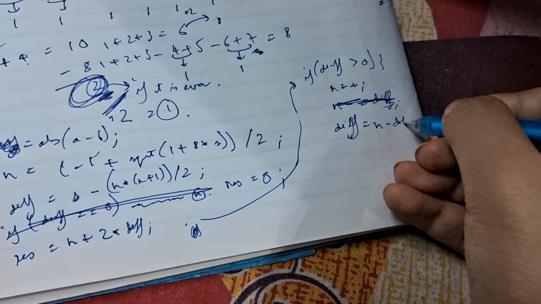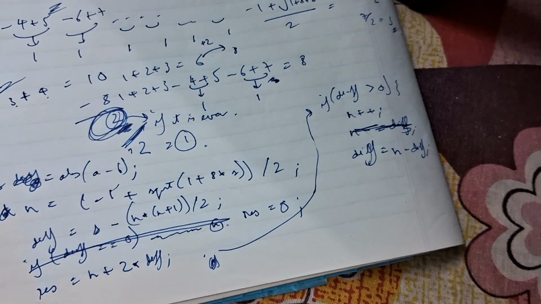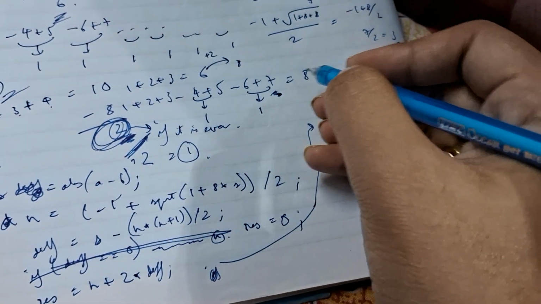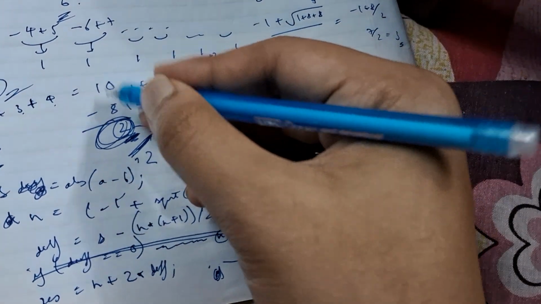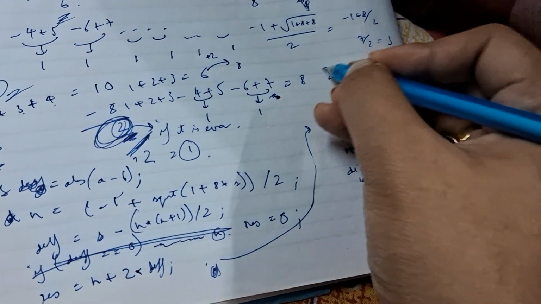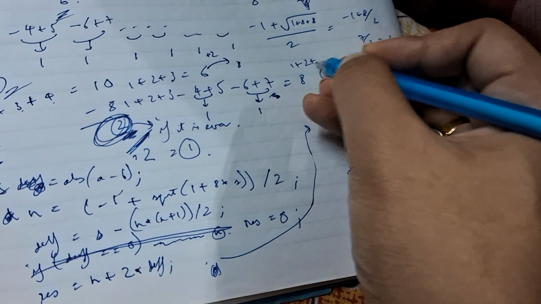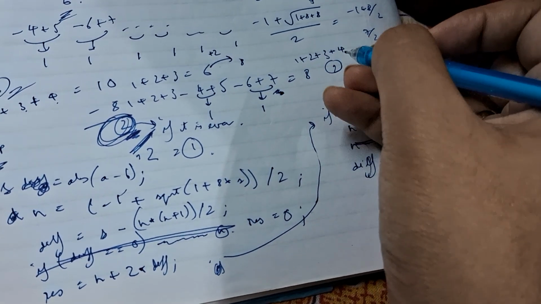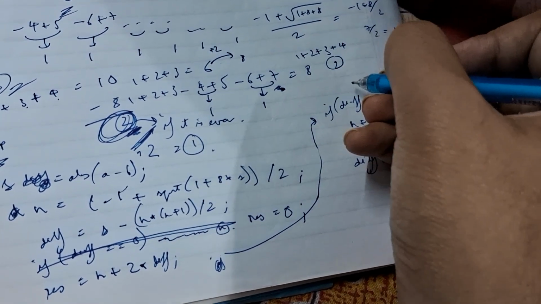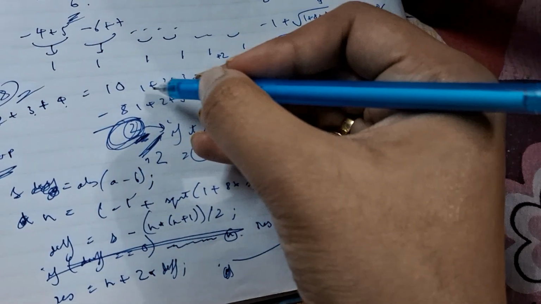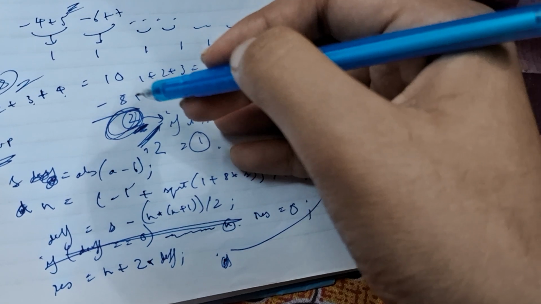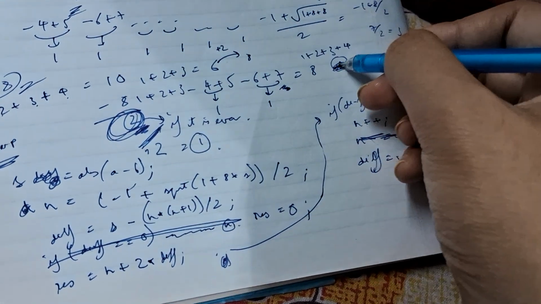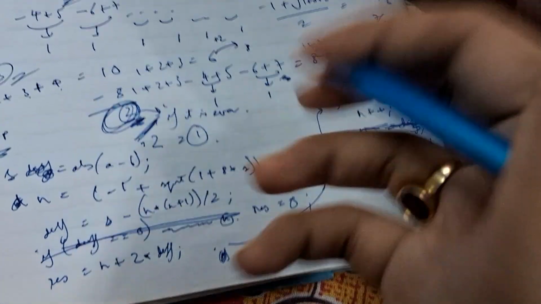n minus difference. Okay, why is it so? Let me explain it. Let's say when it was 8, so 10 minus 8, right? We got 2. But if we make 1 plus 2 plus 3 plus 4, so 4, 5, 6, 7, 8, 9, 10. So that is 2. Okay, so how are we going to make the difference from initially? Let me rewrite it.